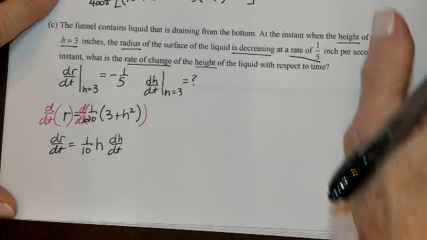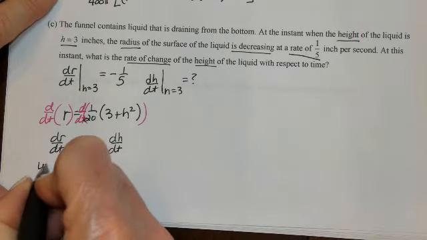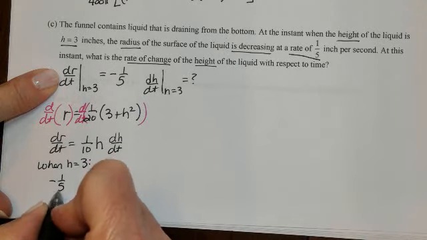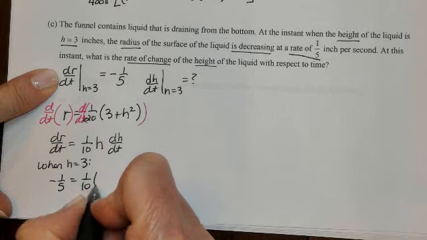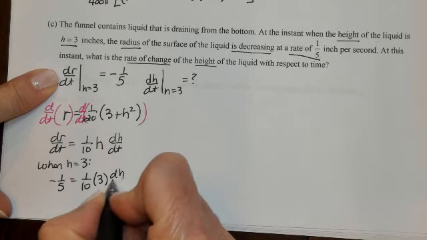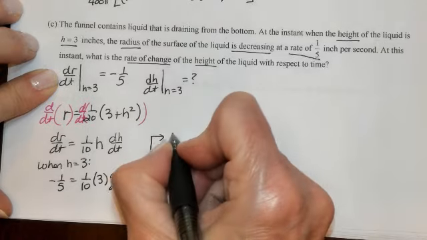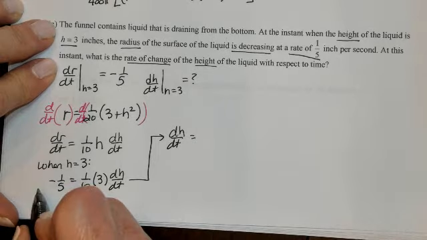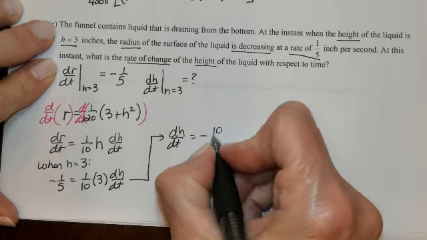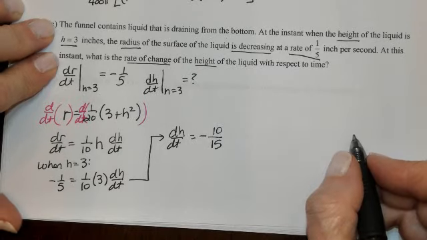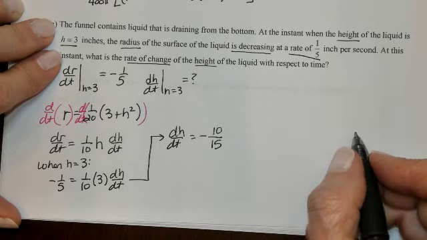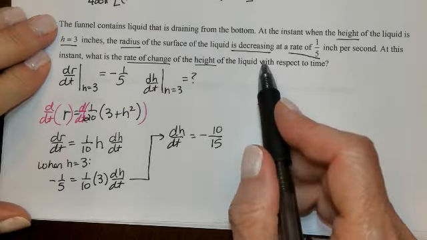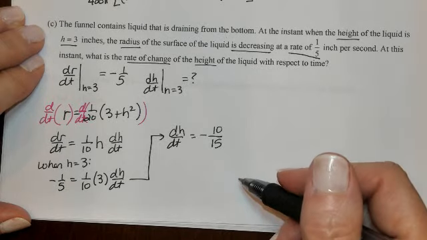Now we're going to plug in the values that we know. Okay? So when h equals 3, dr dt is negative 1/5. H is 3. So all we have to do is solve this for dh dt. So this will be 3/10, so I'm going to multiply both sides by 10 over 3. So we get dh dt is negative 10/5, or negative 10/15, or negative 2/3. Okay, they did not ask me to write units for it, so we're good.